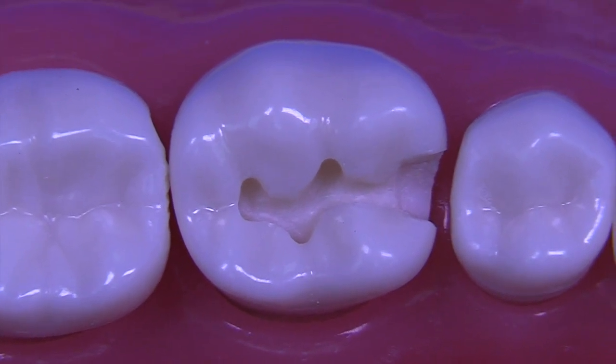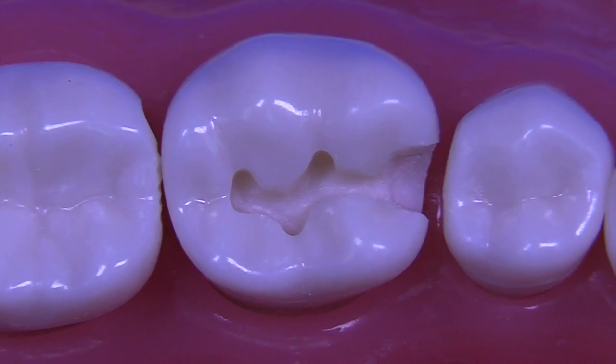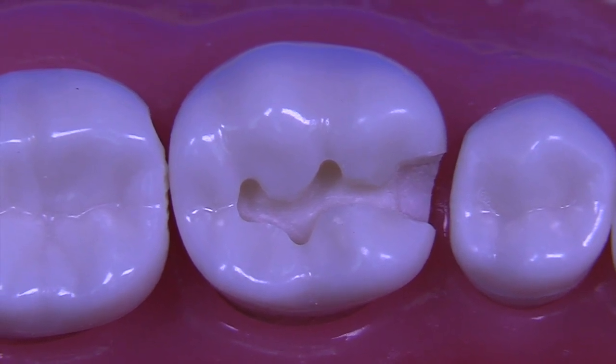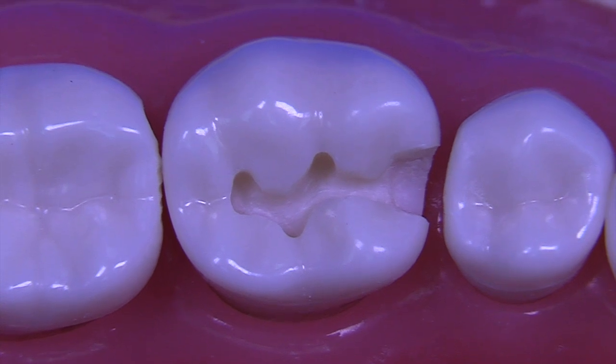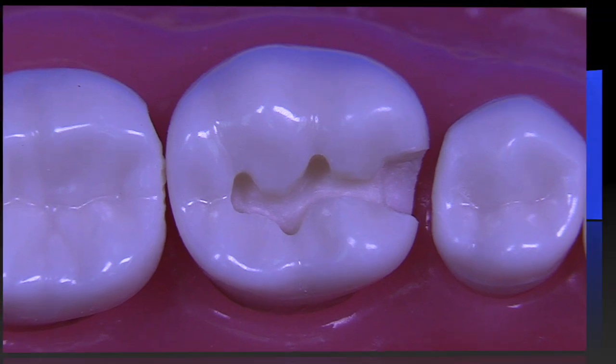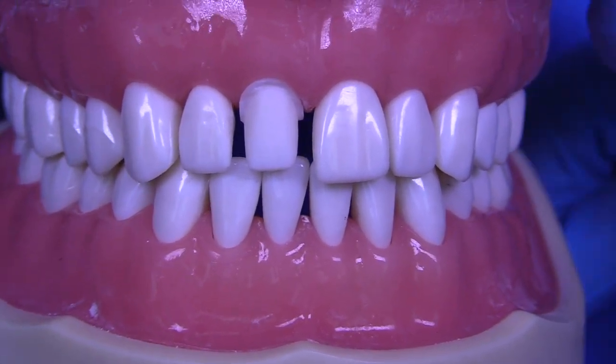So your total average being a 3, a 3.5, and a 5.0 would be somewhere in the area of about a 3.3 to 3.4 average. And this would be a passing preparation. So congratulations. So this is the PFM on the anterior, tooth number 8.